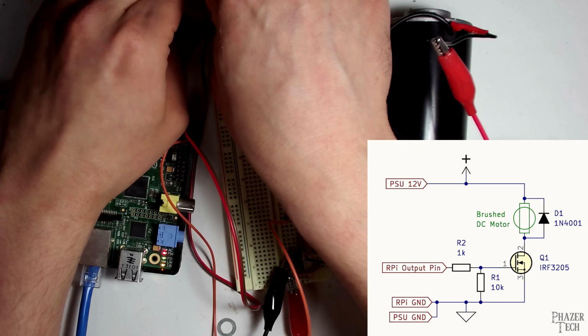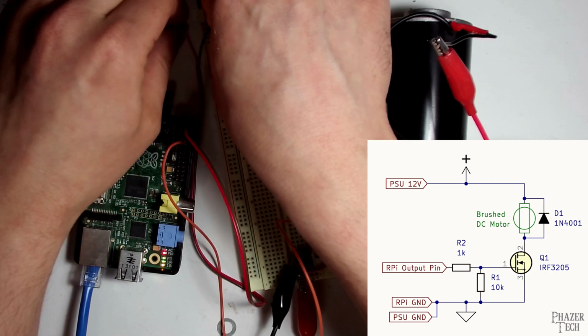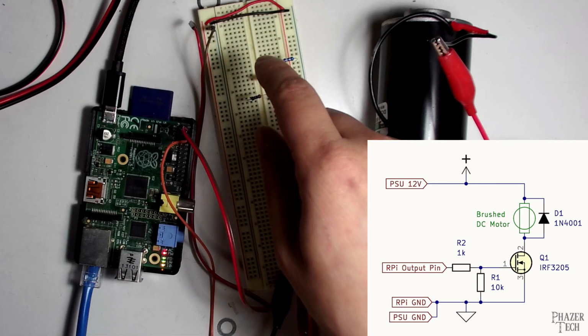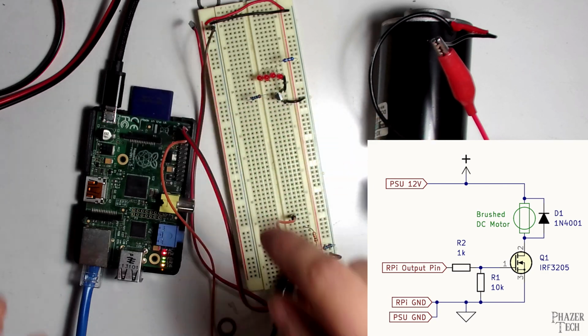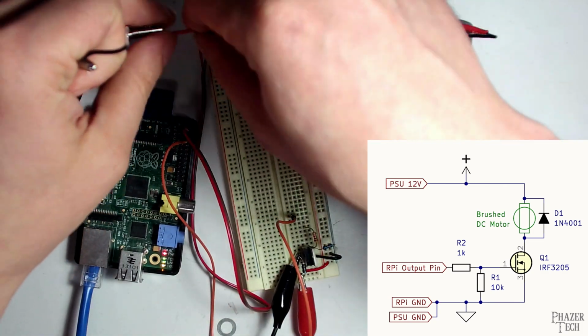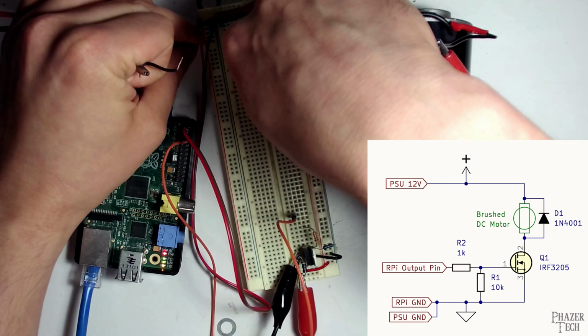The 5-volt power rail that we have powering this circuit needs to be disconnected, but you need to keep the ground connected. The Pi and the rest of the circuit need to have a reference so that they're in agreement with voltages. So it's very important that you keep the ground connected from the Pi, but you disconnect the power rail when connecting a second power supply. So that's what I'll do now.